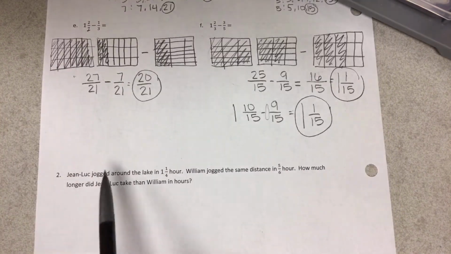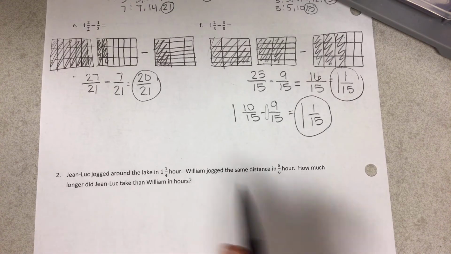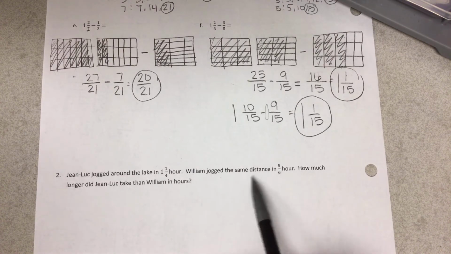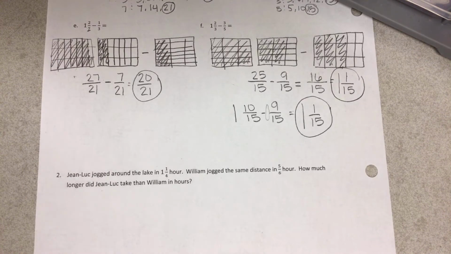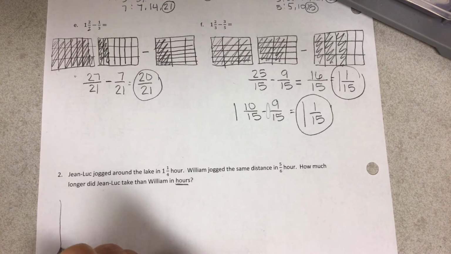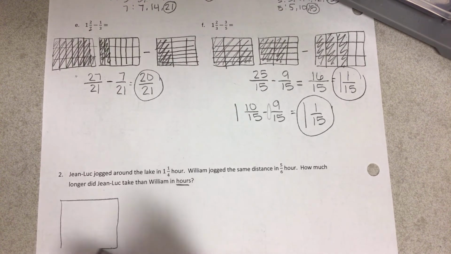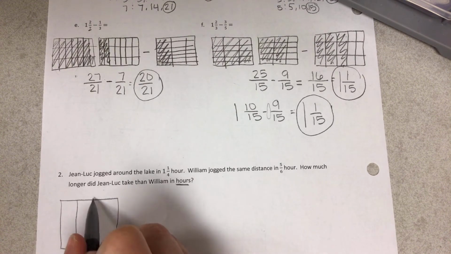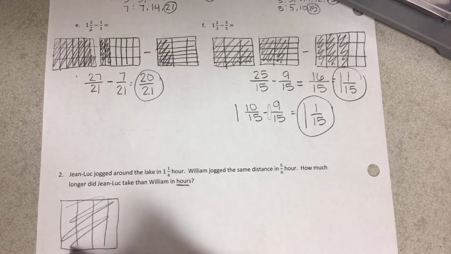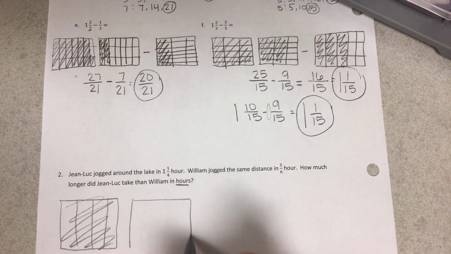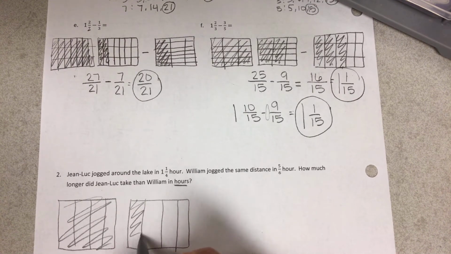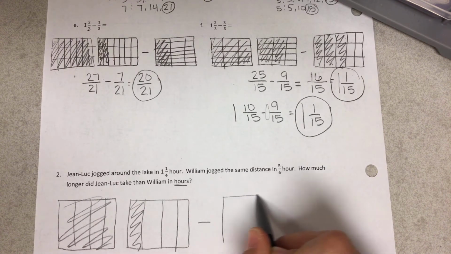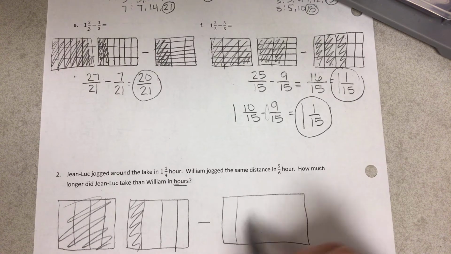It says Jean-Luc jogged around the lake in 1 1/4 hours. William jogged the same distance in 5/6 of an hour. How much longer does Jean-Luc take than William in hours? So I'm going to have to convert this into hours. But first I need to figure this out. So I'm going to do 1 and 1/4. So here's my 1 and 1/4. And I'm going to subtract 5/6.